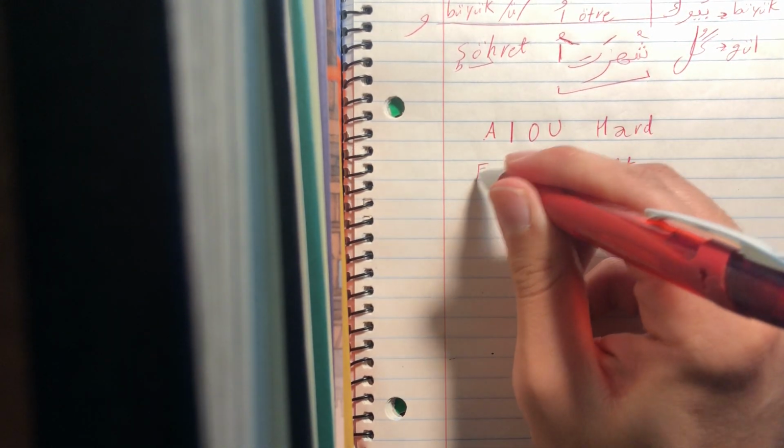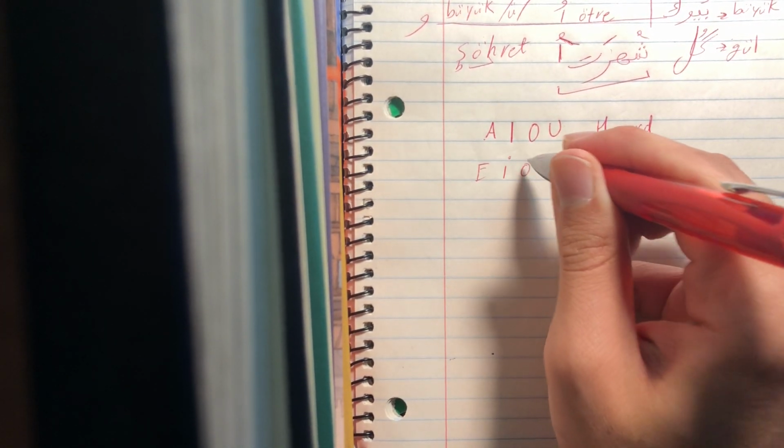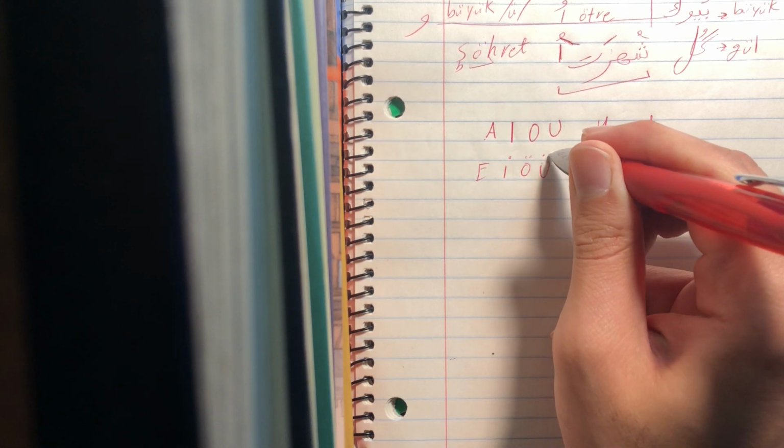You're only allowed to contain one set of vowels. It could be any one of these 4 vowels, but it's only allowed to contain one of these, if the vowel harmony for that word is hard. If it's soft vowel harmony, that would be E, I, Ö, U.